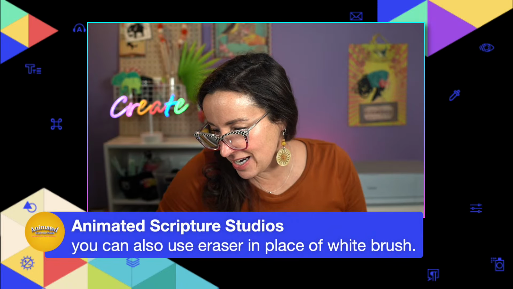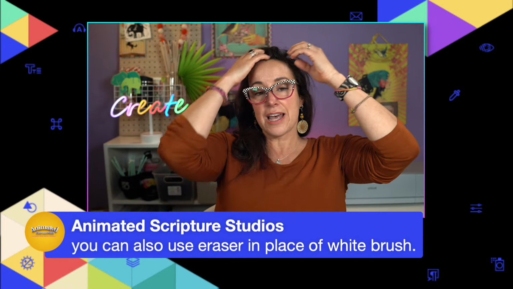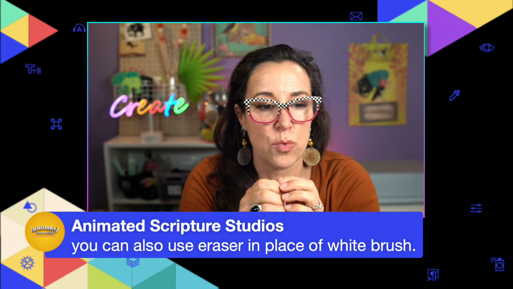Okay, let's pop into the chat and see how this has gone down for you. I see that Animated Scripture Studio says you can also use an eraser in place of a white brush. Sometimes, depends where you are, but if you're painting just on a background layer, the eraser is going to paint white on the background. So that doesn't always work, so tread with caution on that.